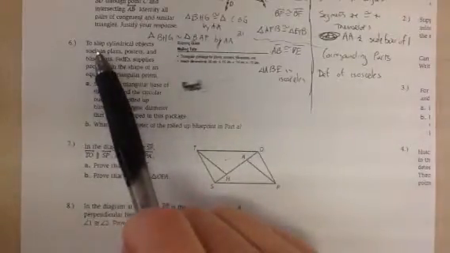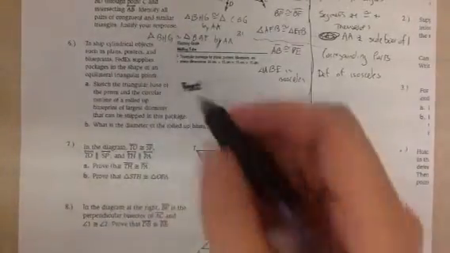Number 6 is an application of the incenter and circumcenter problem. So mostly incenter, but there's some application of the circumcenter here. To ship cylindrical objects such as plans, posters, and blueprints, FedEx supplies packages in the shape of an equilateral triangular prism. So sketch the triangular base of the prism.